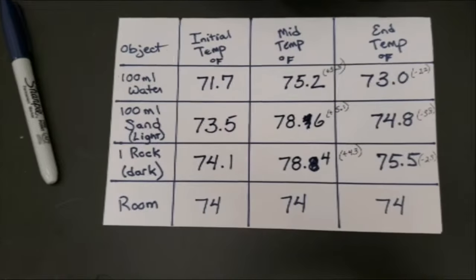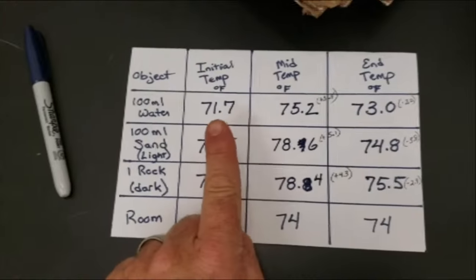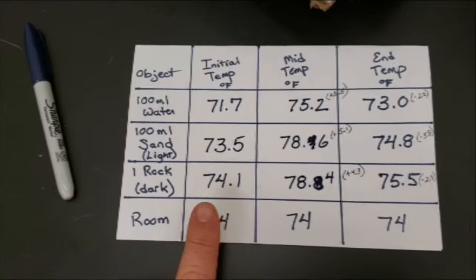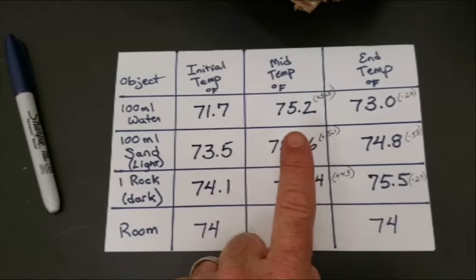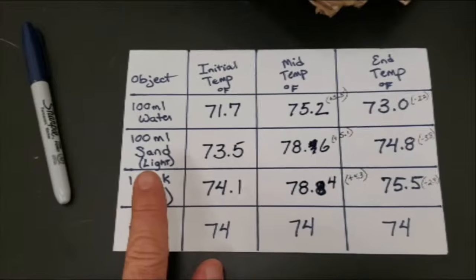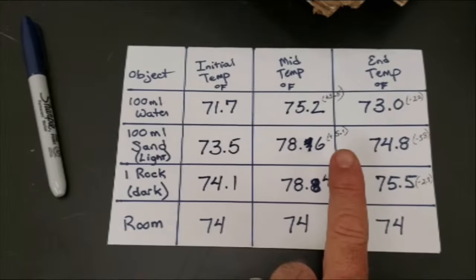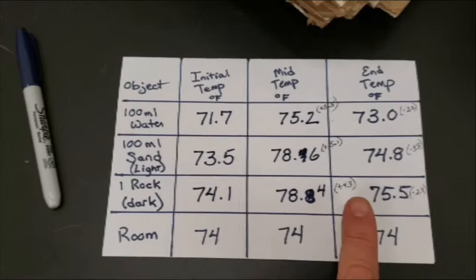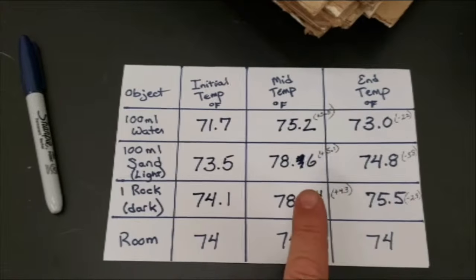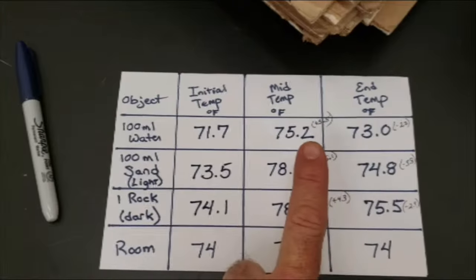Alright, so the ending results. So what wound up happening is the water started off at 71.7. It was the cooler of the 3. After 10 minutes under the lamp, it only went up 3.5 degrees. In contrast, the sand went up 5.1 degrees and the rock went up 4.3. So the sand and the rock absorbed more heat during the first 10 minutes than the water did.